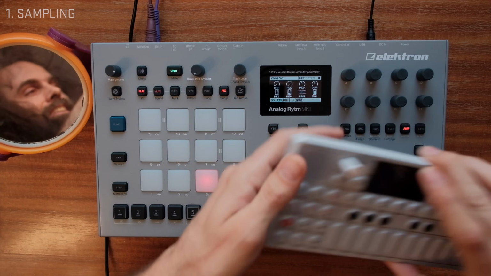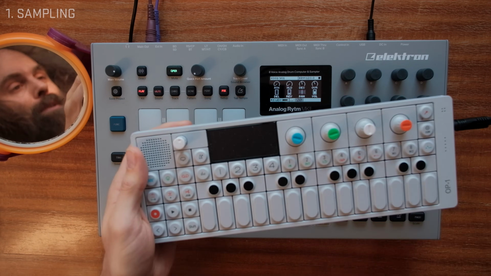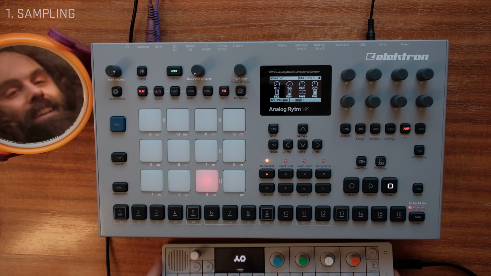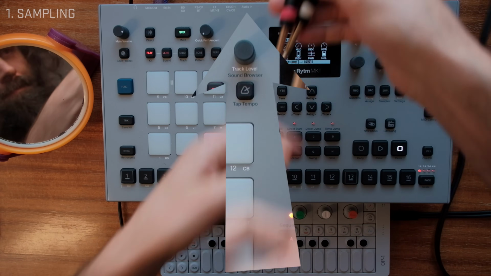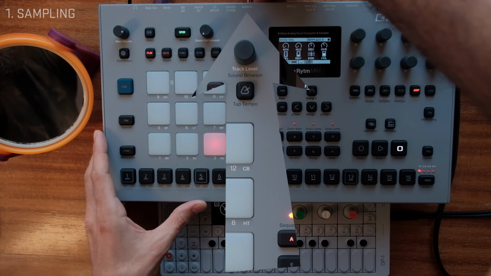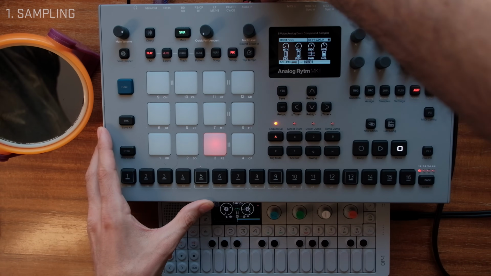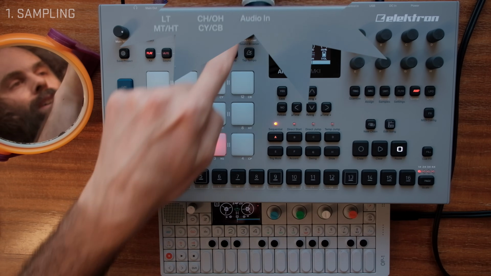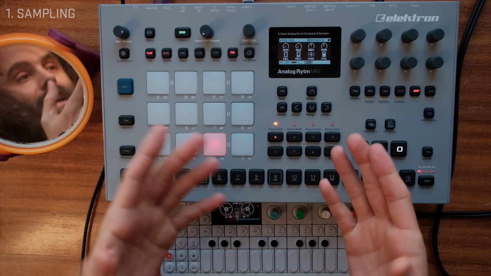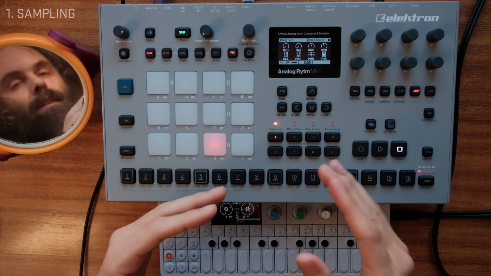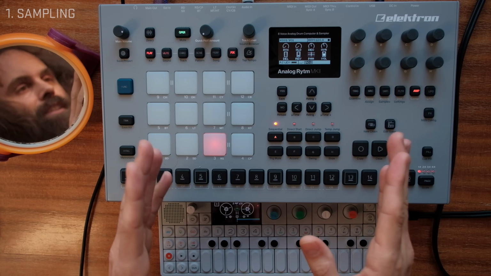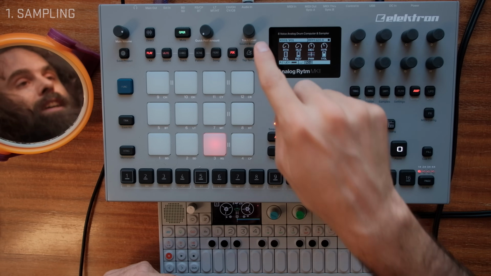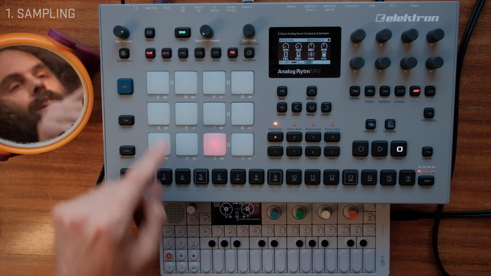So let's do that. Let's sample, for instance, the OP-1. This goes into audio input, right and left, I presume. Even though there is a right and left input here, what you're sampling is going to be a mono file, so not stereo sampling. Although you can sample stereo content, you can also sample just the left or just the right.